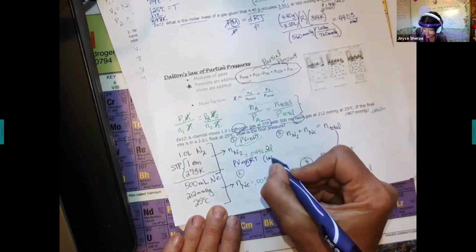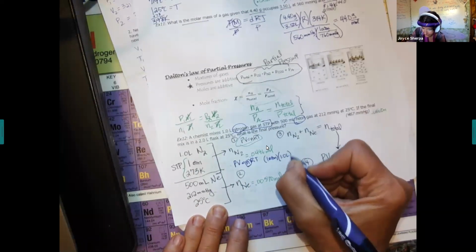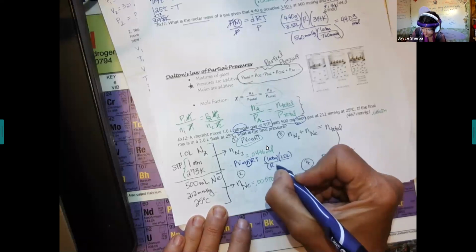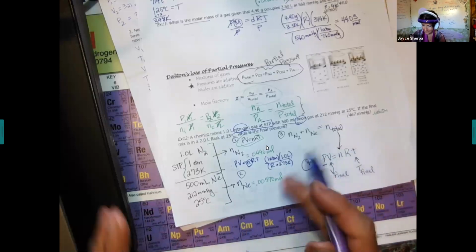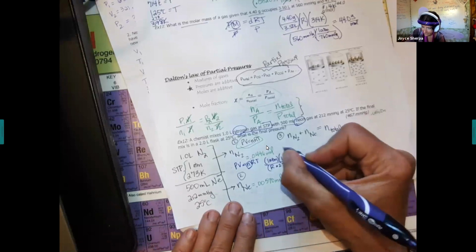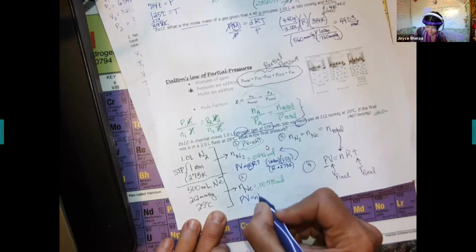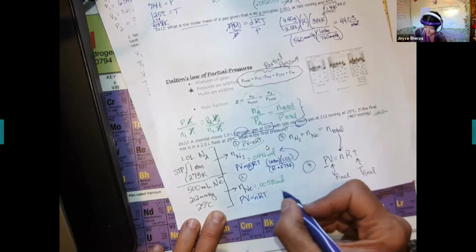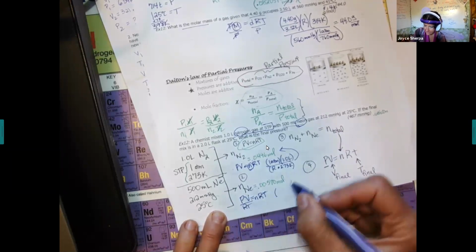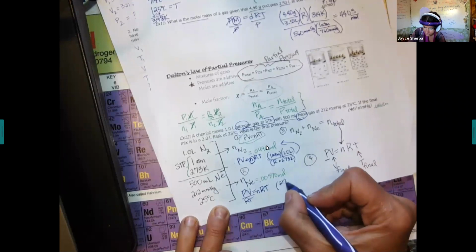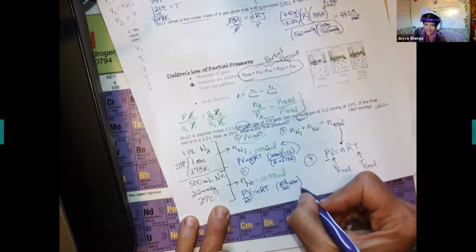So we'd have 1 ATM times its volume, 1 liter, over R times the 273. Make sure you divide by both of those, and we should get that number. We would state again our formula here: PV equals nRT. So our pressure, we'll divide by RT. You do have to change your pressure, so you have to divide by the 760 to get to the ATMs.